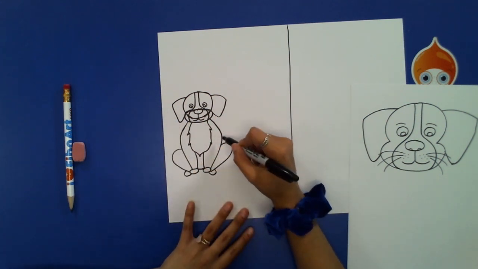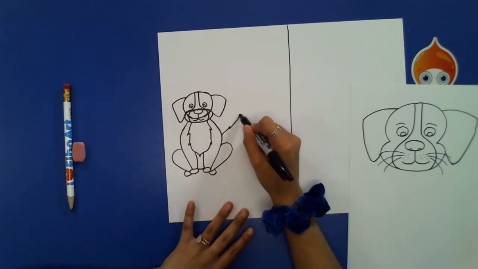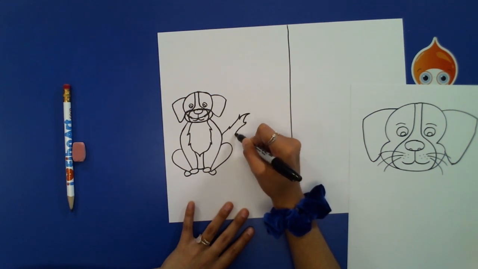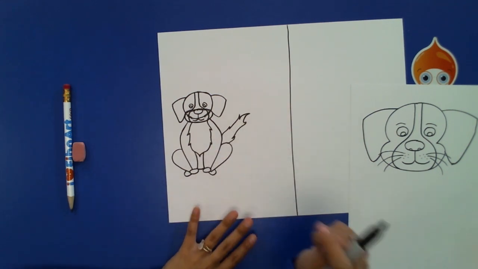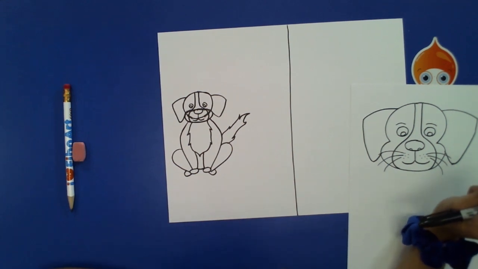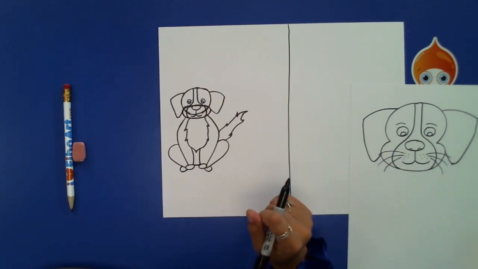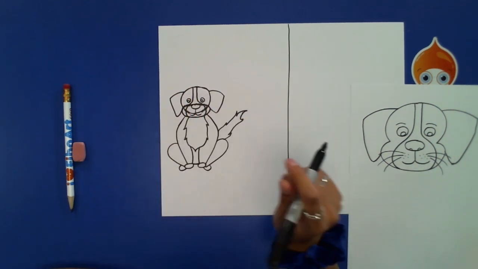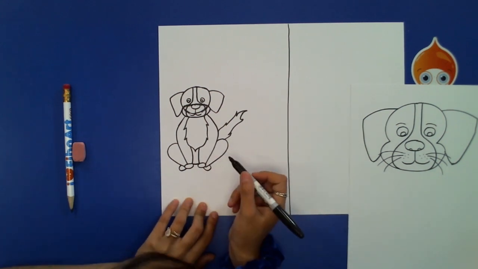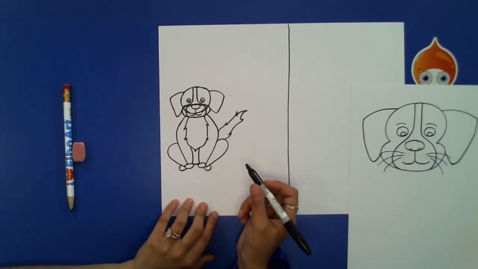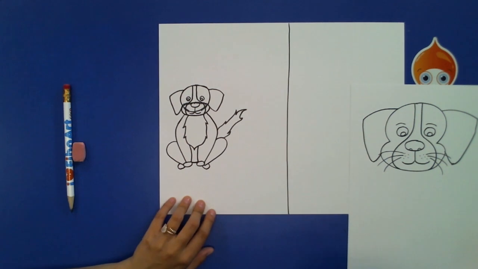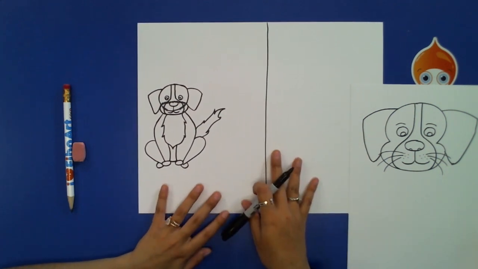But lastly, we're going to add the tail. And you can make the tail on the right or the left, wherever you have room. But I'm going to go ahead and add it to the right. Now I'm going to make it nice and fluffy, just like the little patch of fur on the body. And once you have all of those details for your dog, then that's all you need to add. Okay.